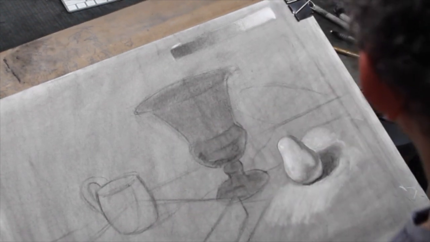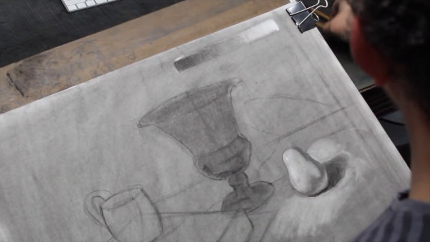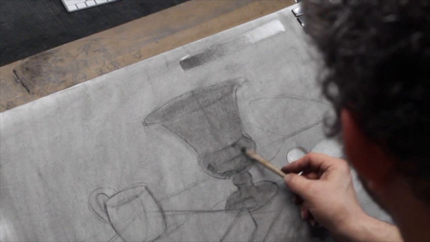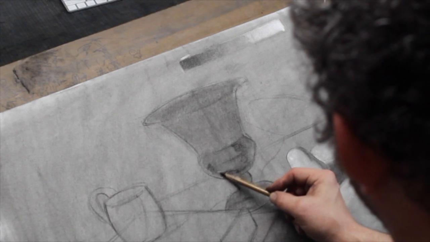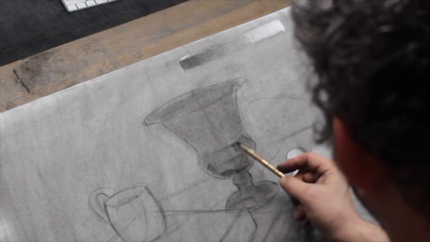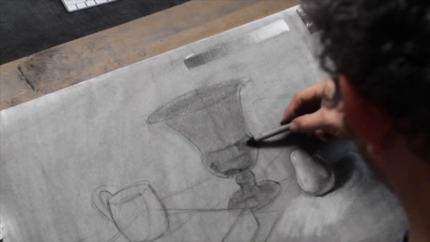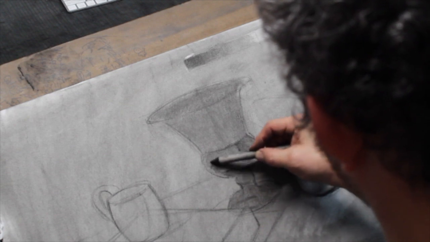Going this way. Now I can use my blending stump to soften it. Let me put in a few darker reflections here as well. Okay. It's going darker here, like this.